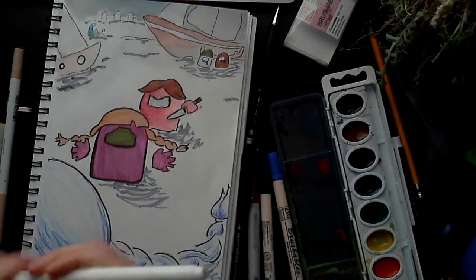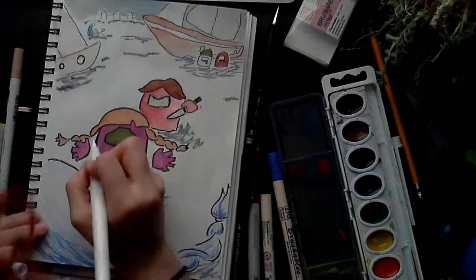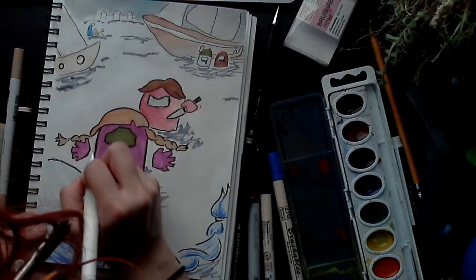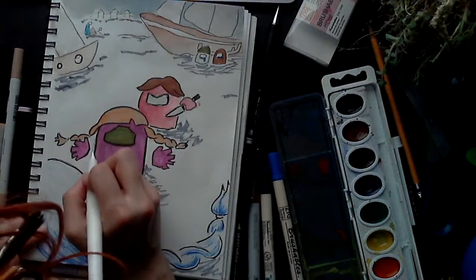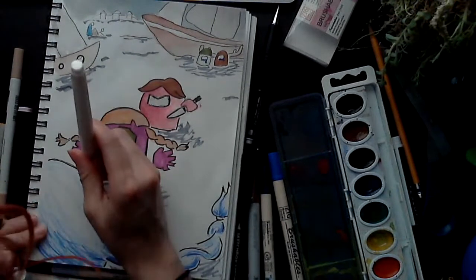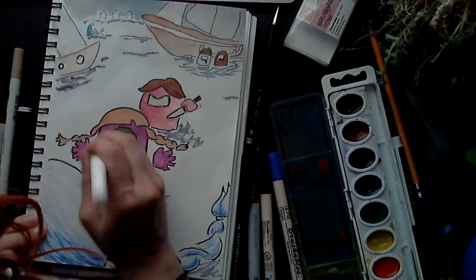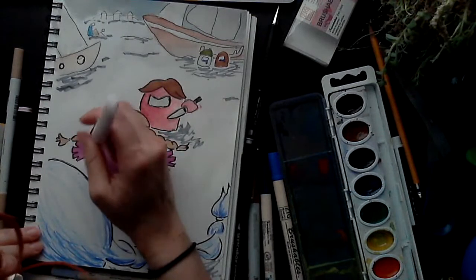Let's see if this works. So I used this yesterday to add the snow back. I might use it today as a little bit of a correction. So you can still see it's gray in that line, but it doesn't look nearly as thick as I made it. So I can use that as a little fixer-upper.